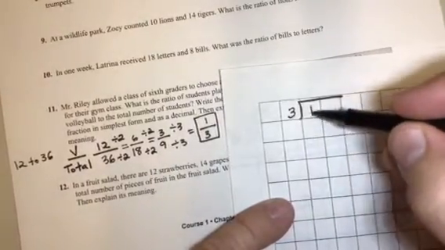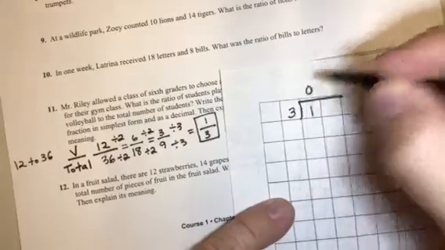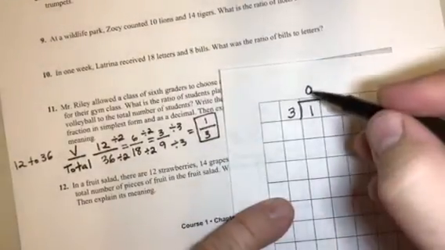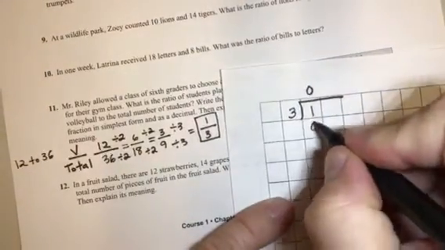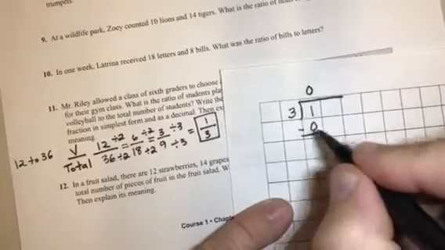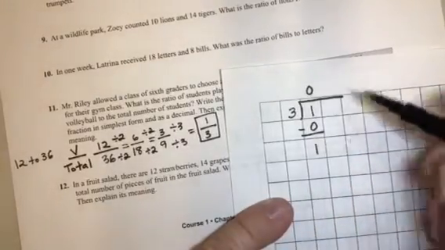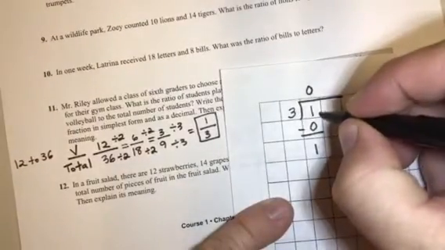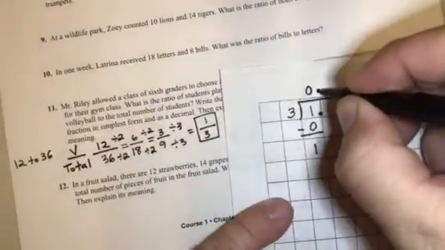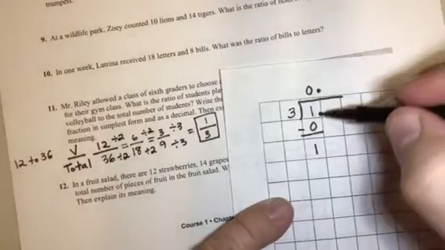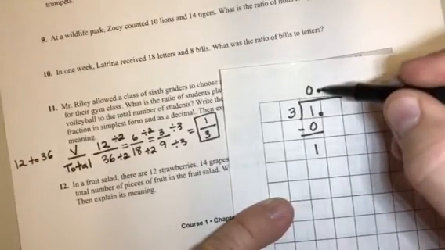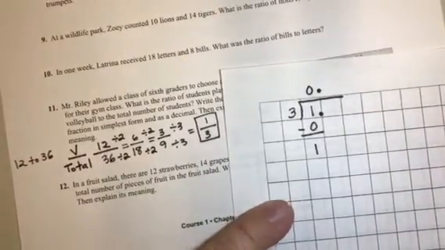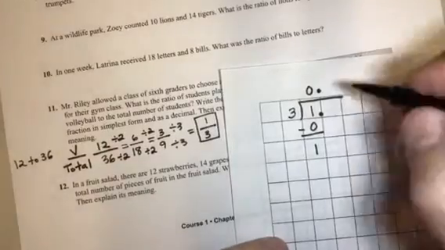So can 3 go into 1? The answer is no. So that's 0 times. 0 times 3 is 0. Subtract and bring down, but there is nothing to bring down. So here is the point for them when they realize when there's nothing to bring down, it's time for a decimal point. So we copy that immediately to the answer bar so that we know where it goes and we have the right number when we're done.